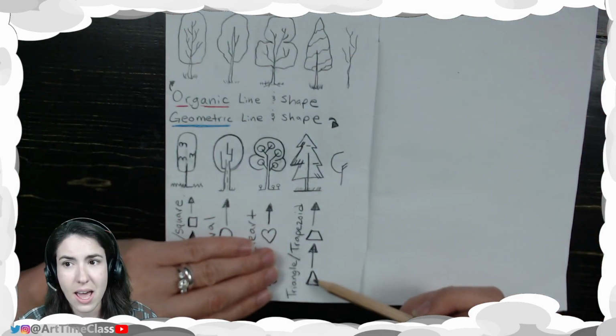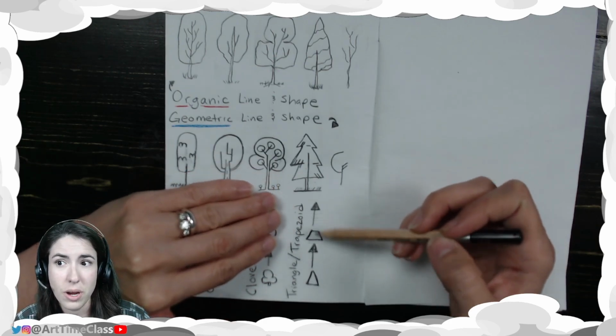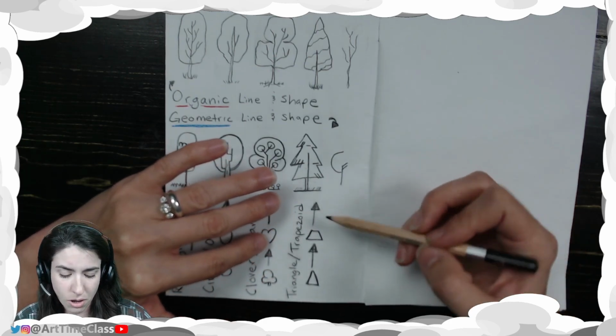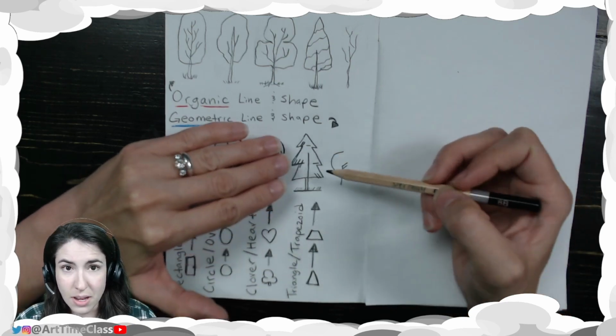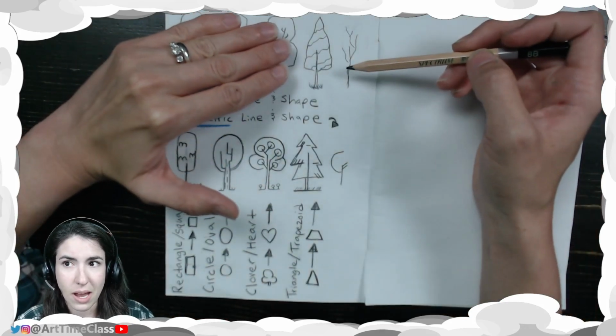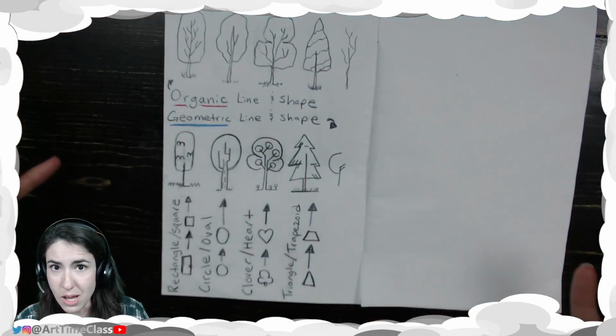And then lastly, I have a triangle or trapezium or trapezoid, however it is. If you make it really, really tall, it's a trapezium versus a trapezoid. And then here is that geometric and then organic version of it. So it's up to you what kind of tree you want to create.